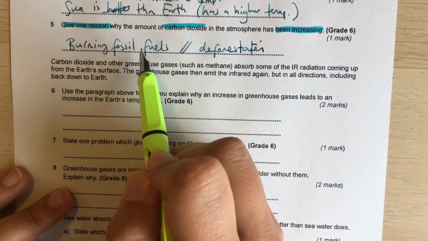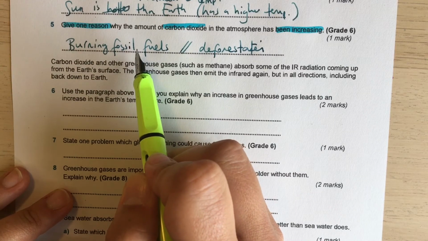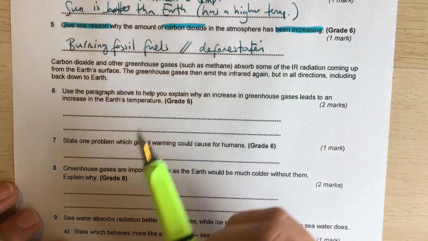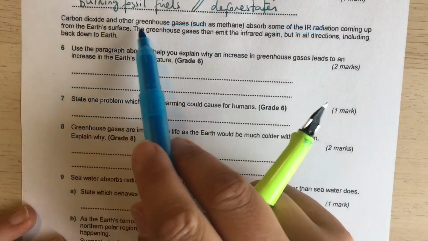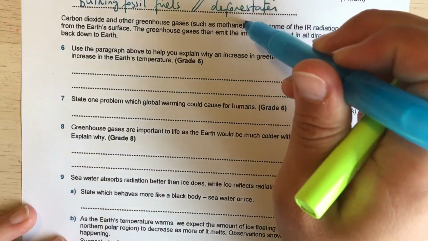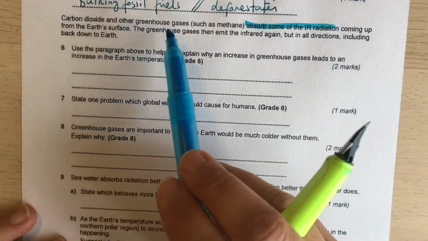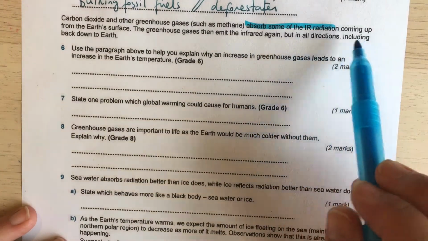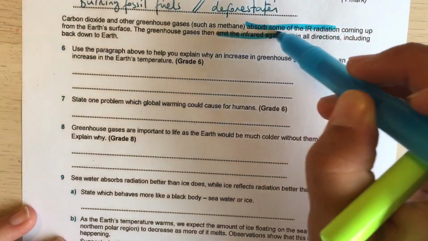So this one is putting more carbon dioxide into the atmosphere, and this one is reducing the amount of carbon dioxide that's taken out of the atmosphere. Carbon dioxide and other greenhouse gases, such as methane, absorb some of the infrared radiation coming from the Earth's surface. The greenhouse gases then emit the radiation again, but in all directions, including back down to Earth.